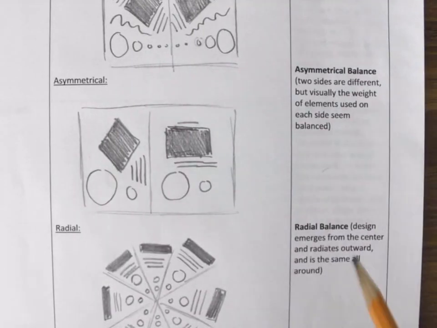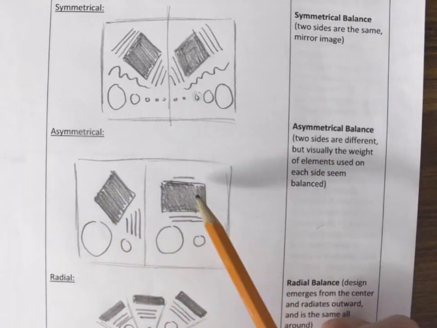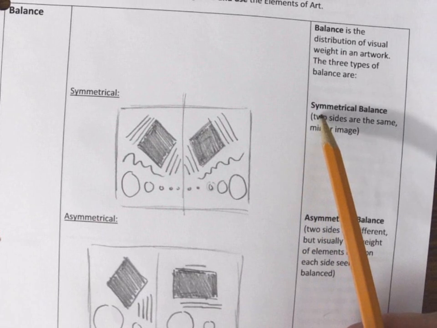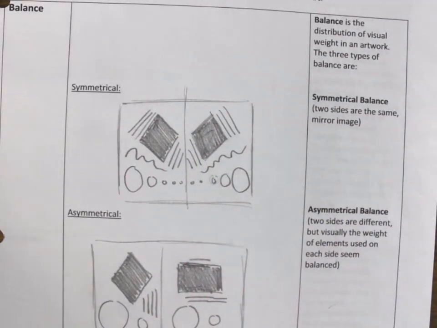Okay, so we have radial balance, we have asymmetrical, where the two sides feel visually weighted, but there's different things happening on both sides, and then symmetrical balance, where both sides are exactly the same, or a mirror image of each other.